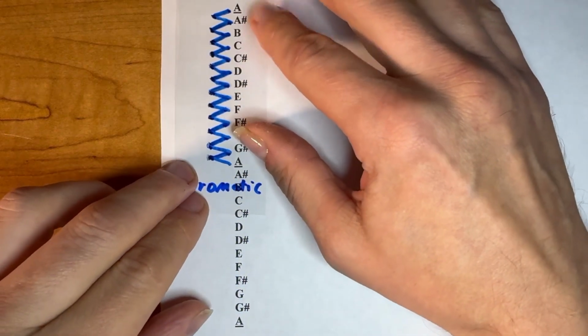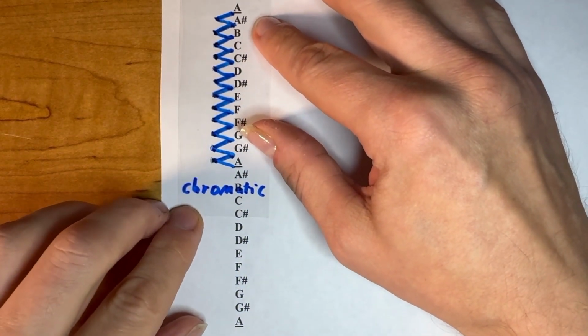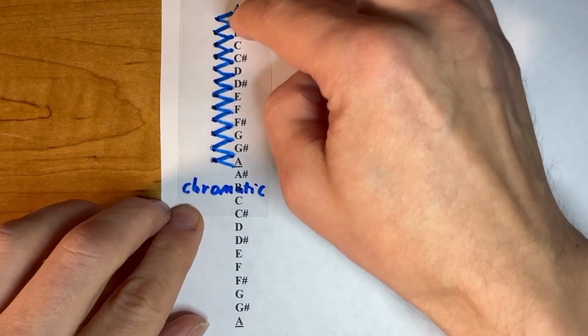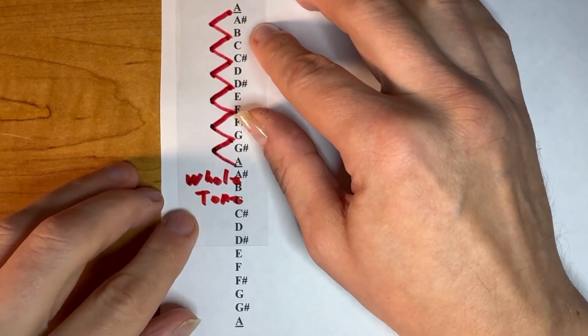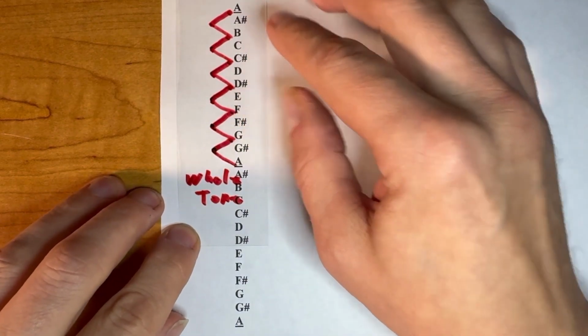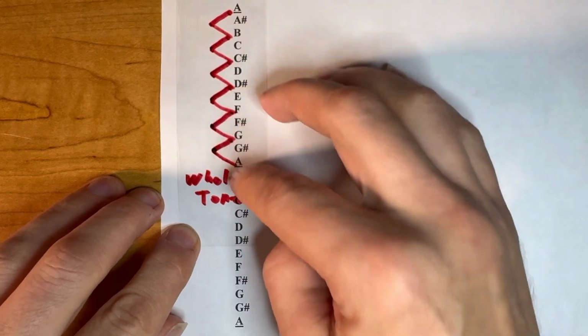So, for instance, if we used all 12 of those notes, which would be a series of half steps all the way from A to A, we would call that a chromatic scale. If, however, we used only half of the notes by skipping every other note, a series of whole steps all the way from A to A, we would call that a whole tone scale.